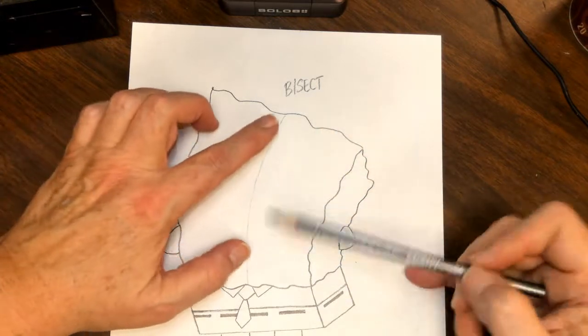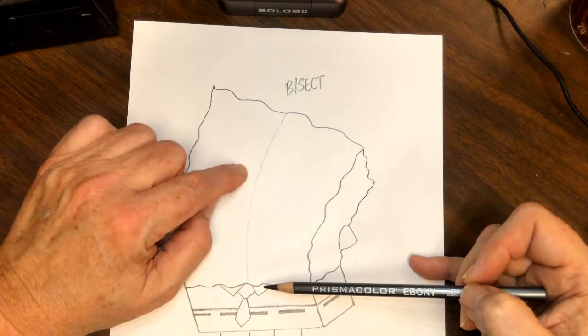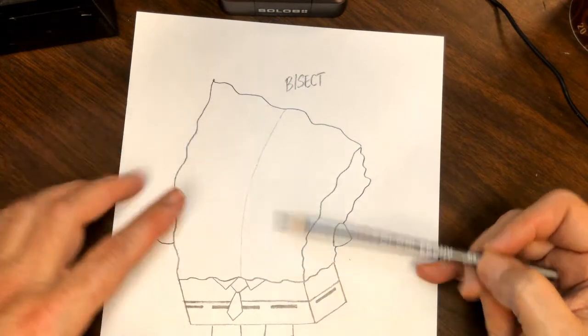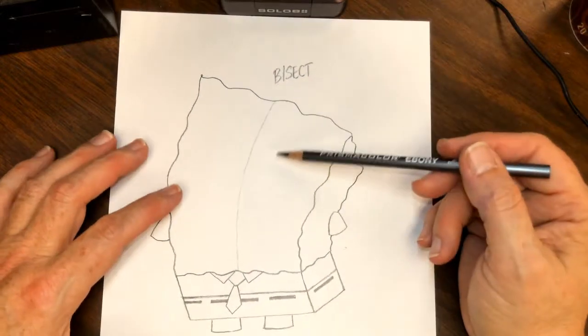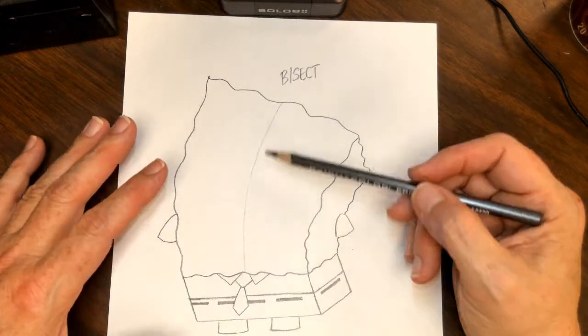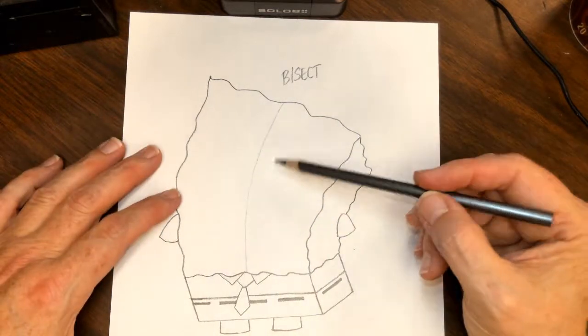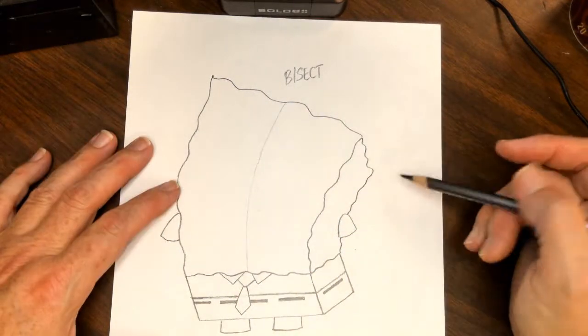Alright? You do not have to do this step, but it's just a little bit of a tip that might help you out a little bit when you're doing any kind of character that you really want to find the center of that drawing and make sure your stuff is all arranged in the right places.